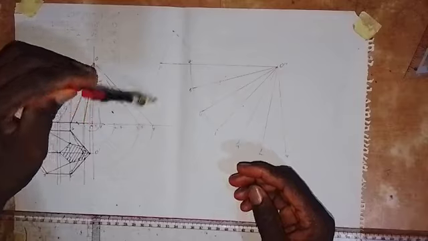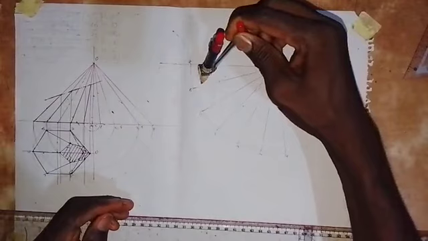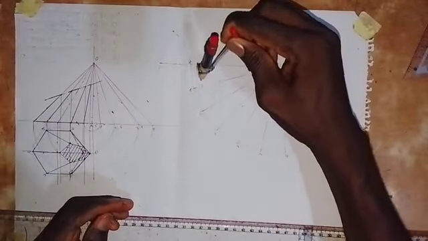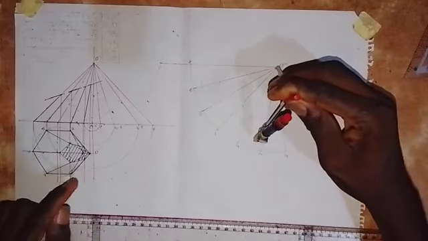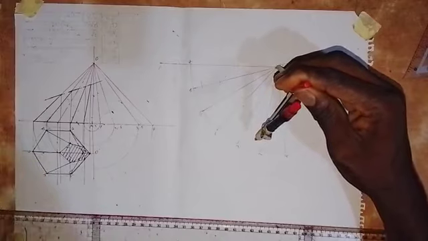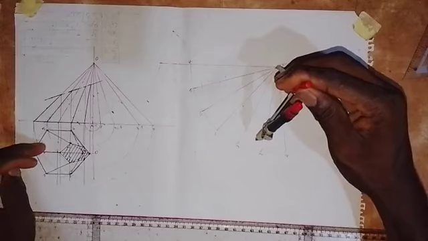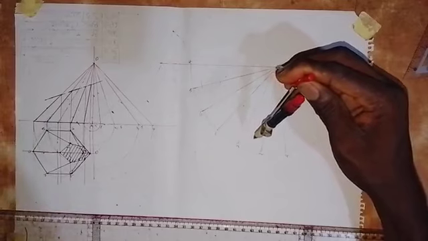Take this distance, put the pinpoint here at point O prime prime, and make an arc on 5. So make an arc on 5 for 3, 5.